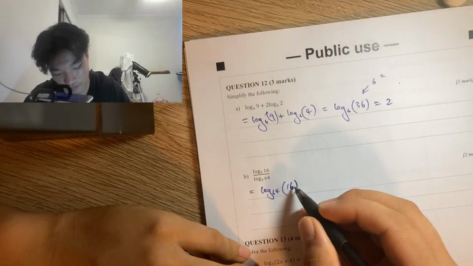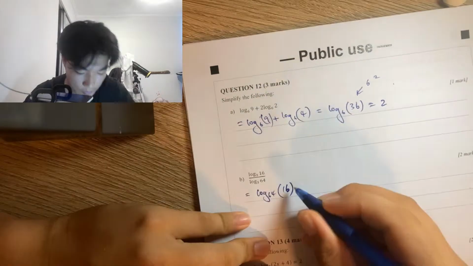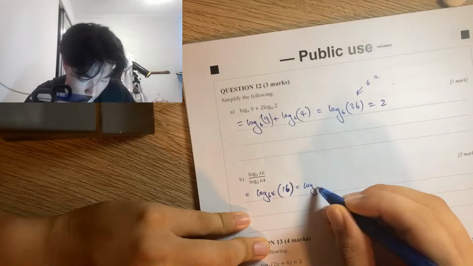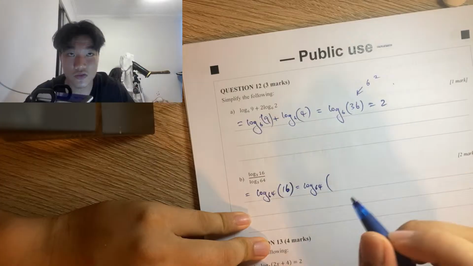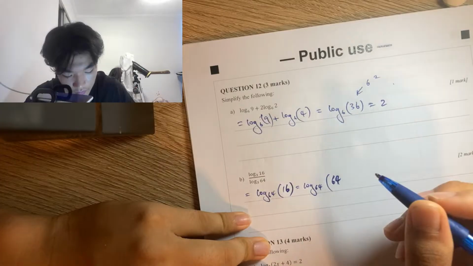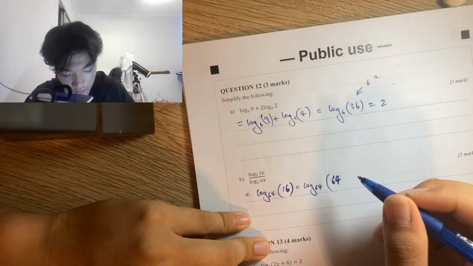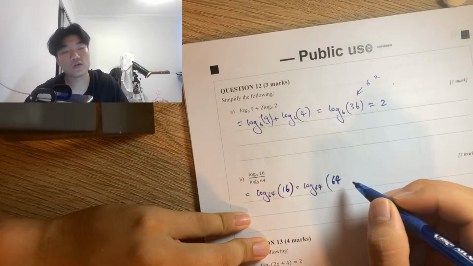Let's get it down to its prime factors. Instead, express this in some way as 64 to the power of something. The cube root of 64 is what?